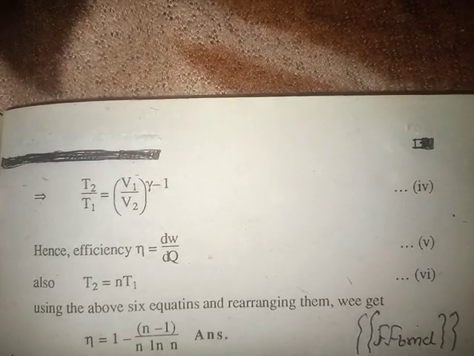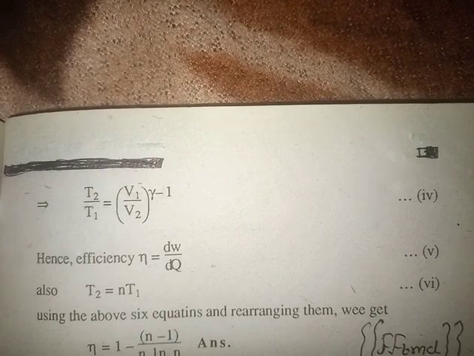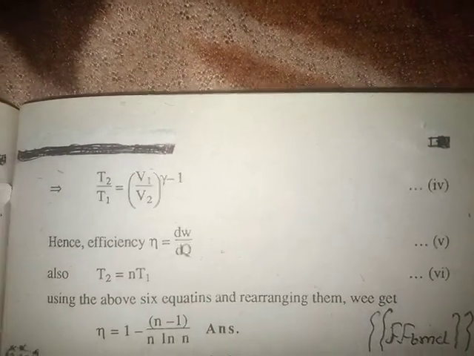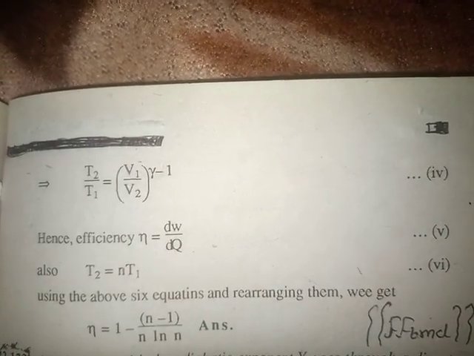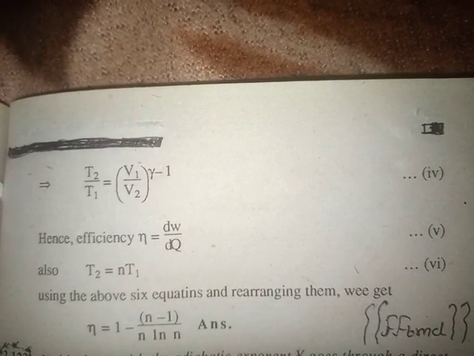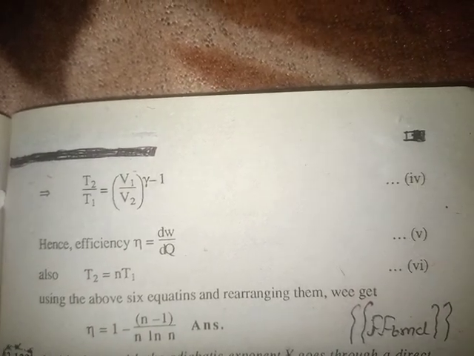efficiency eta equals dW by dQ. Also T2 equals nT1. Using the above six equations and rearranging them, we get efficiency eta equals 1 minus (n minus 1) by (n log n). Answer.